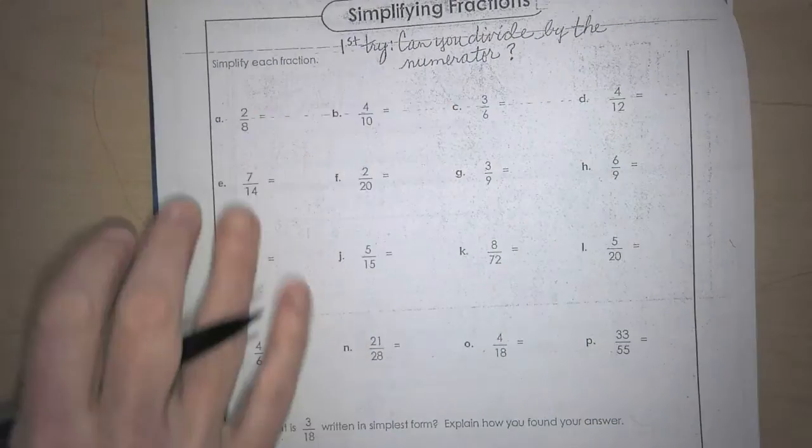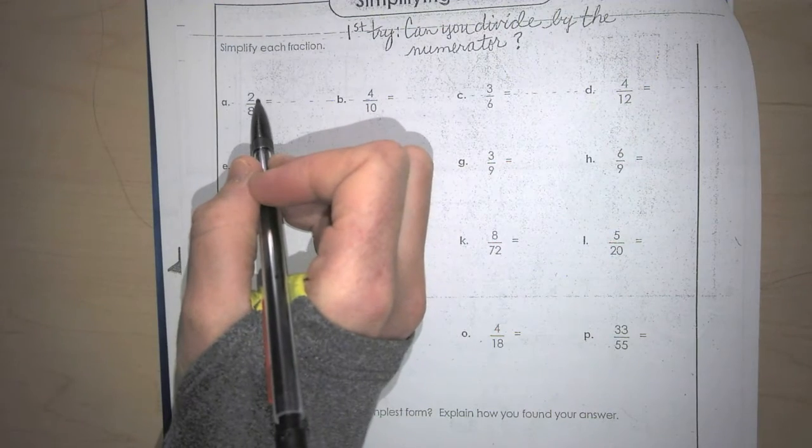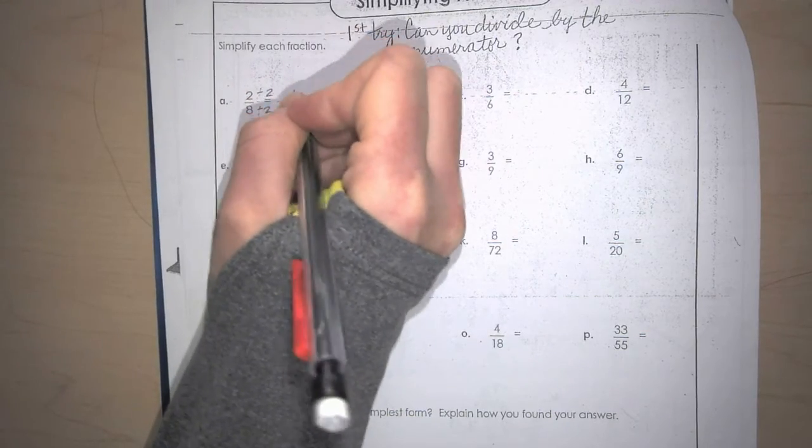In this problem, I'm going to look, okay, I have 2 8s. Can I divide 8 by 2? Well, yeah, it's an even number. I can divide it by 2. So if I divide them both by 2, I'm going to get 1/4. So look, same thing for B.